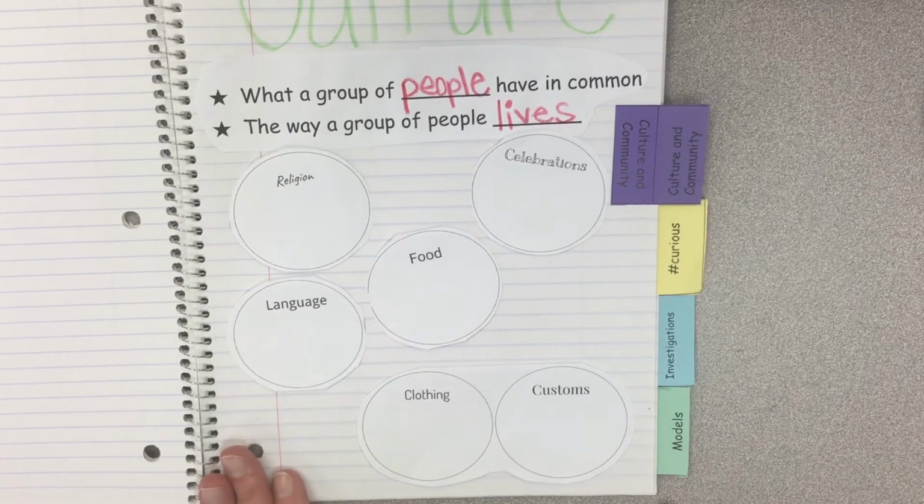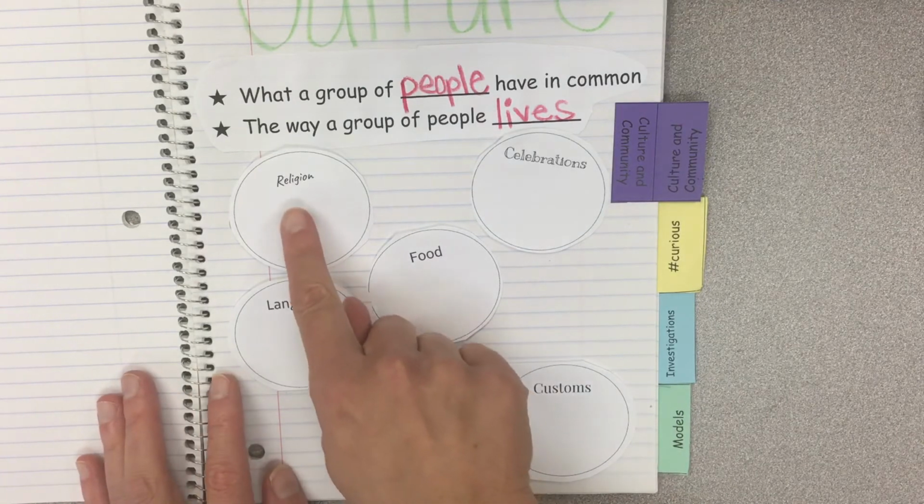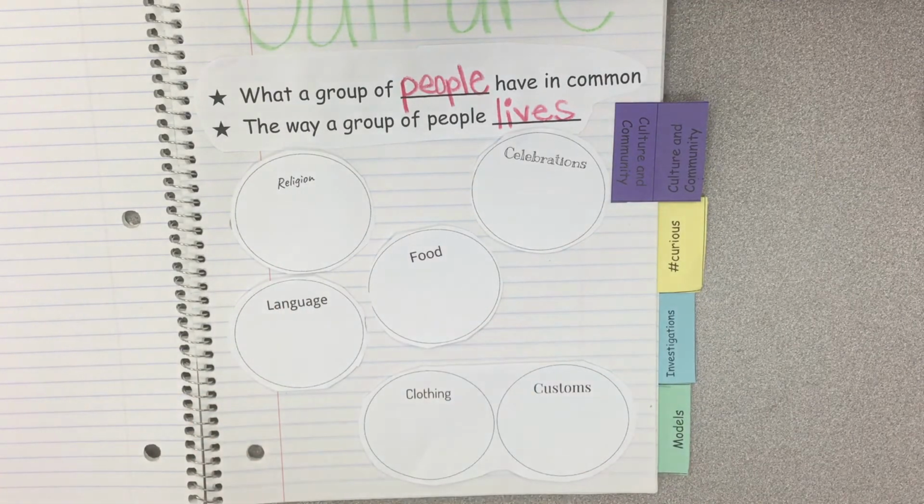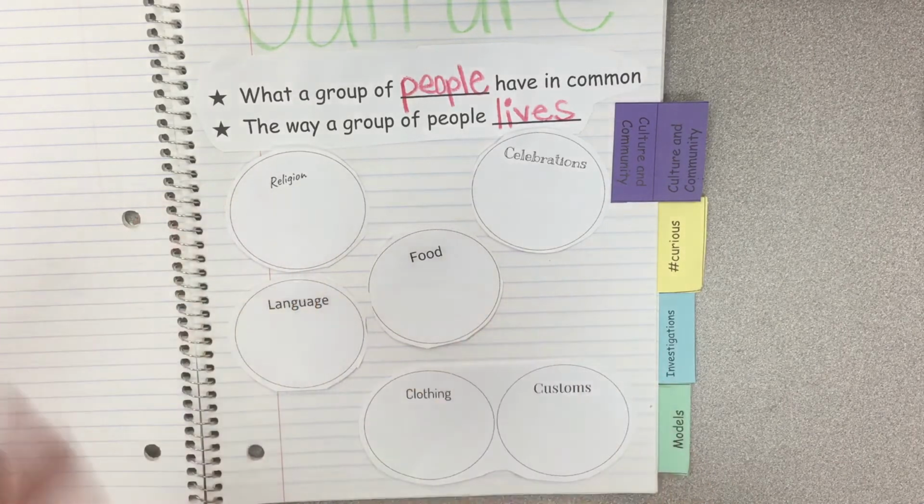So some of the pieces of culture are religion. Do you remember in the video? Some people, when you talk about religion, they think of the cross, but not everybody. Some people celebrate different religions or practice different religions.